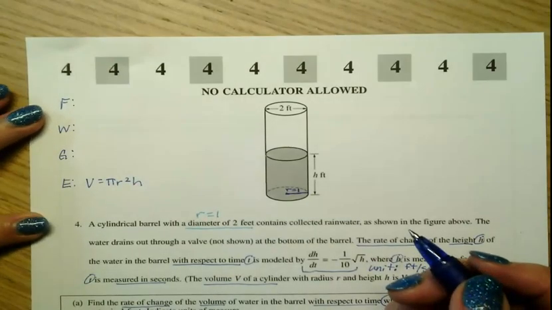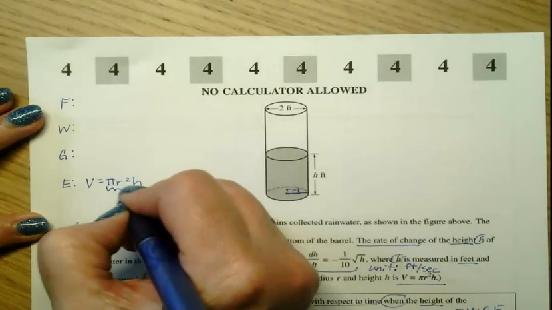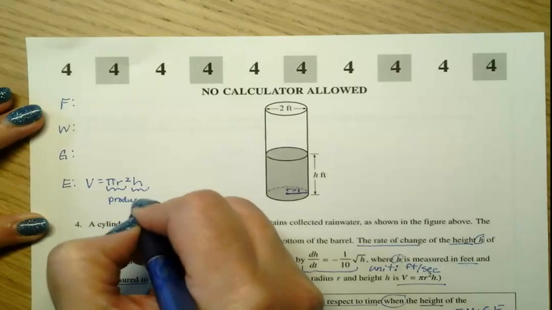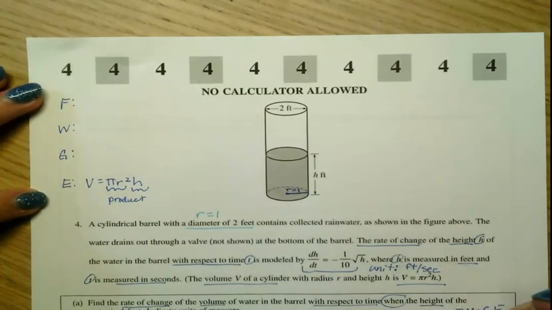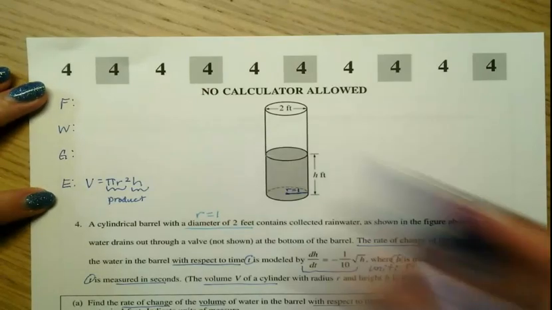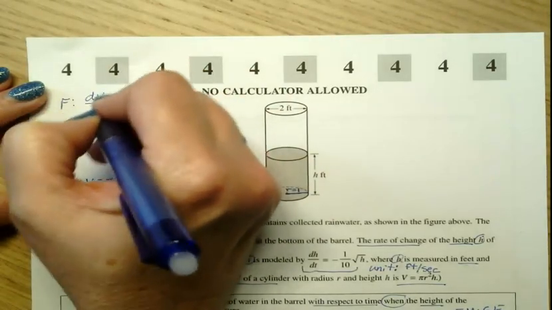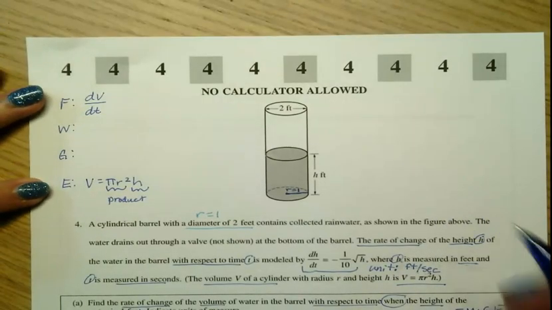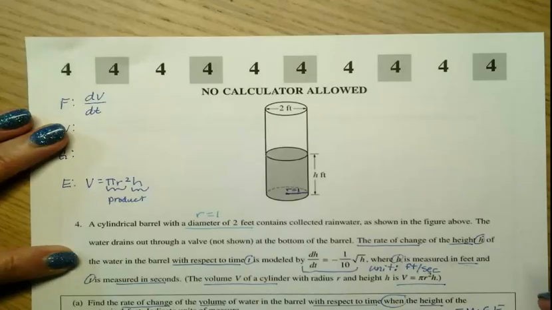And I'm going to pay attention to the fact that this is a product. So I'm going to keep this part together and this part together, and I'm going to use a product rule when I differentiate. Okay, so what am I trying to find? I'm trying to find where the volume is changing with respect to time. So that's going to be dV over dt. When is this happening? In the problem, it says it's going to happen when we have a height of the water.